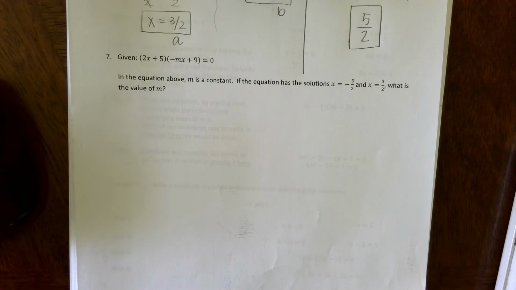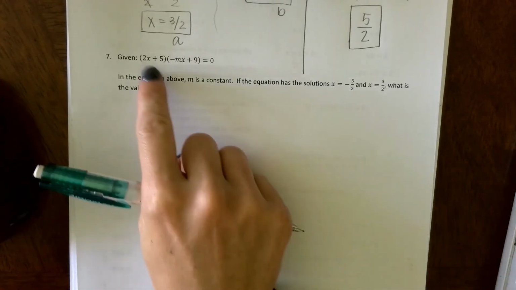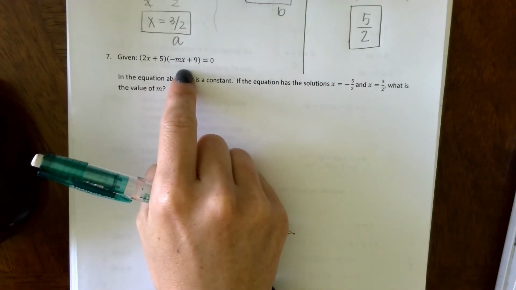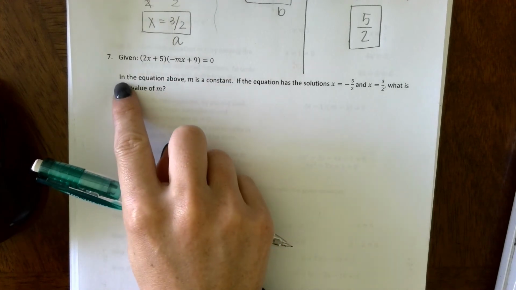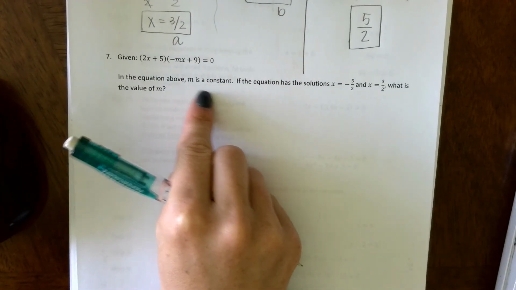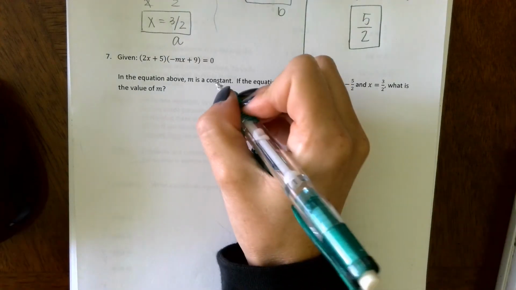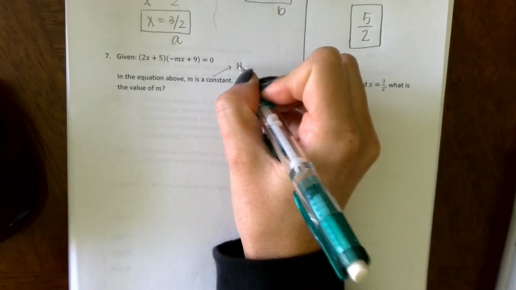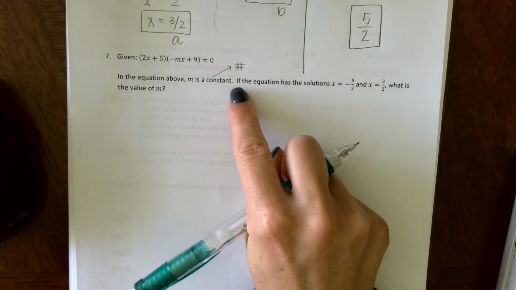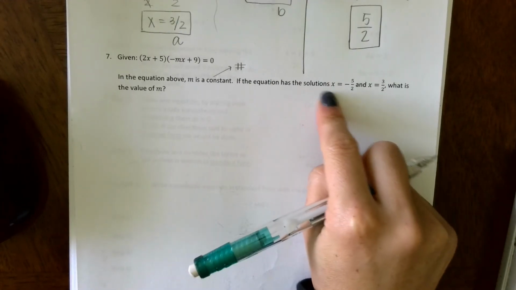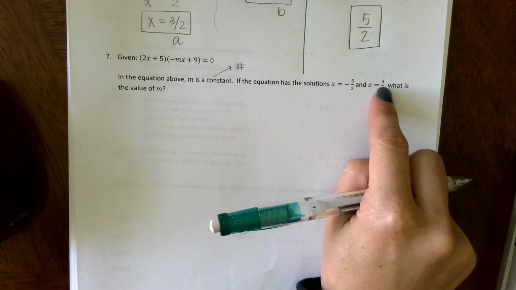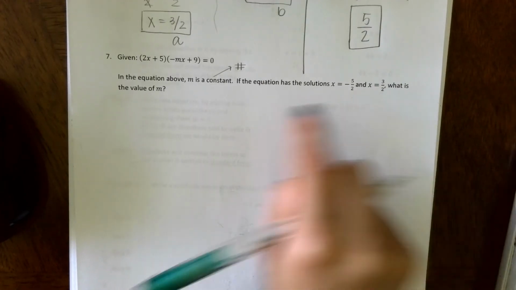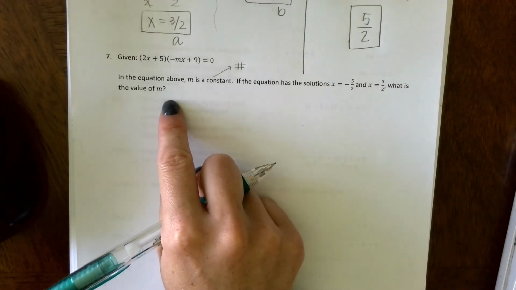All right, number 7, our last problem. Again, it gives me a quadratic. It looks like it's already factored and it's equal to 0. It says in the equation above, m is a constant. That means that m is just a number. It says if the equation has the solutions x equals negative 5 over 2 and x equals 3 halves, what is the value of m?